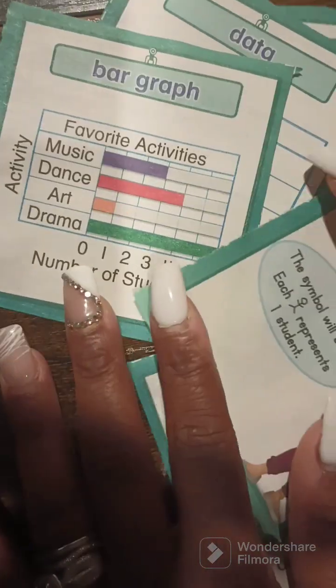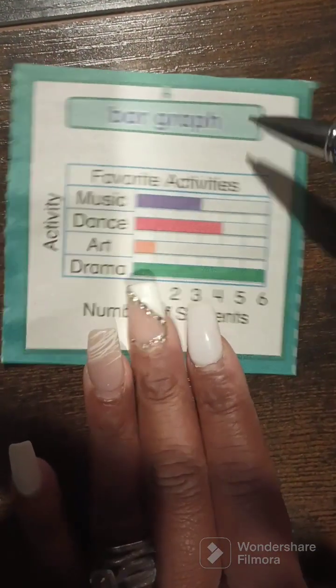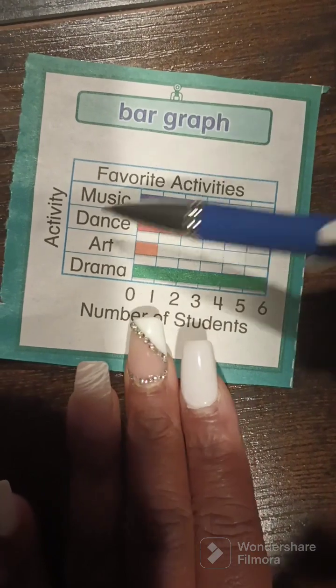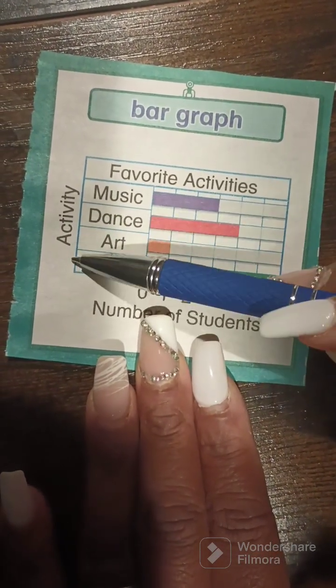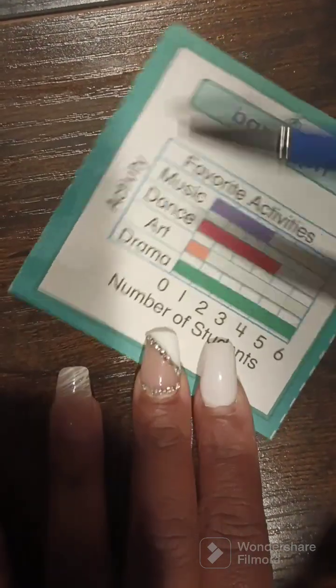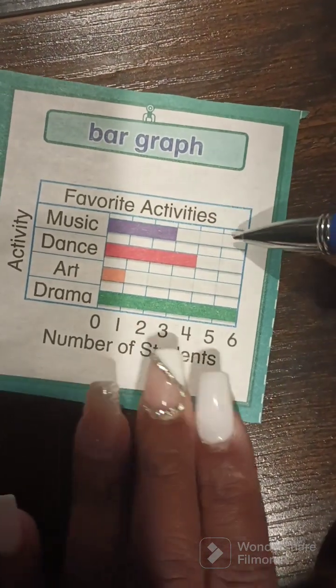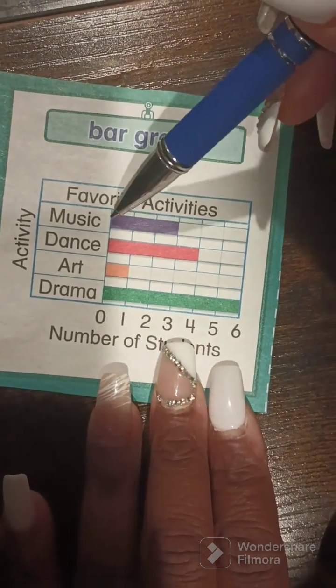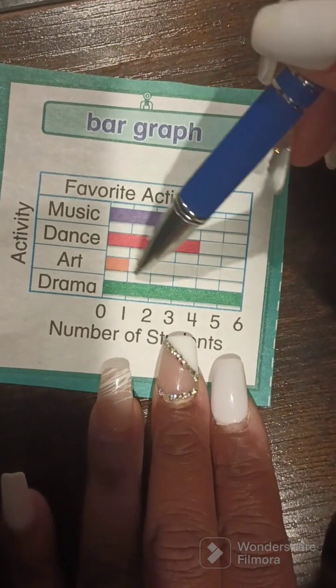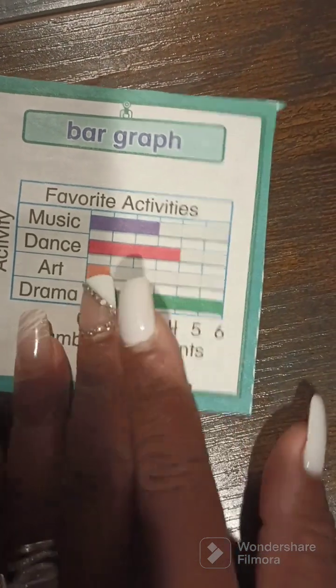We have all our cards cut out. The first one was the bar graph card here. On the side, we see the activities, and then we see the students here. We have activities listed of what the students like the most, which is their favorite activities. On the graph, you're going to see each one colored in for how many students.